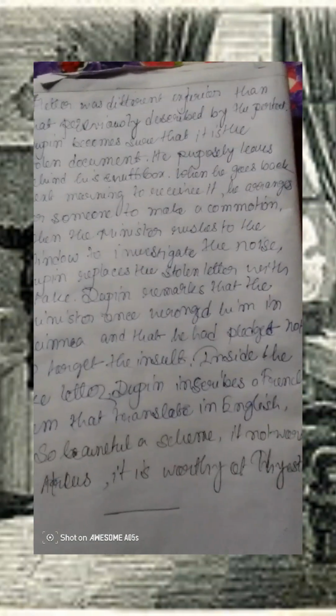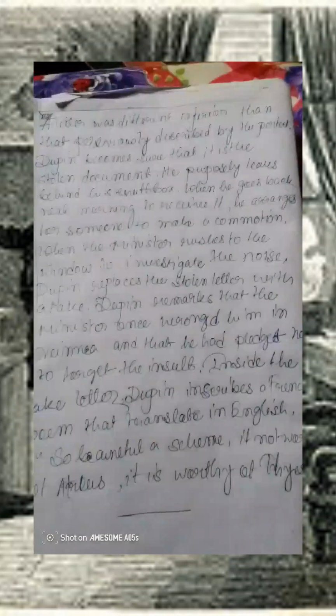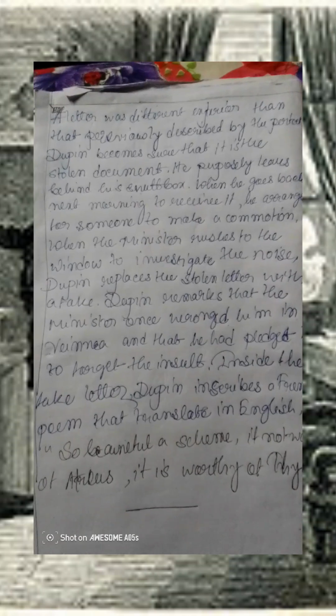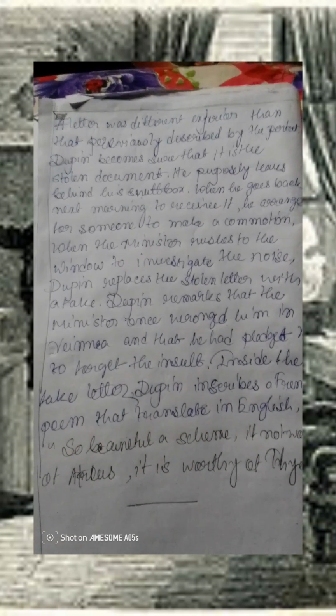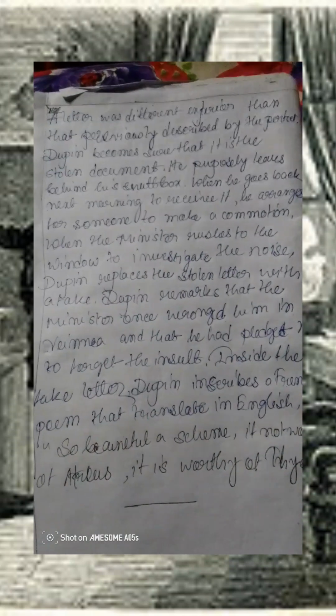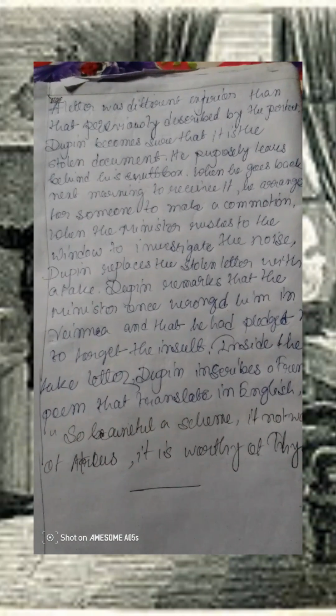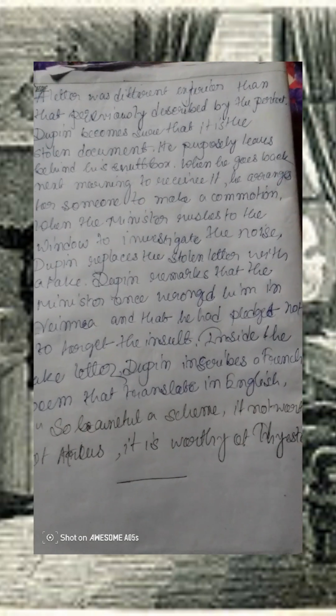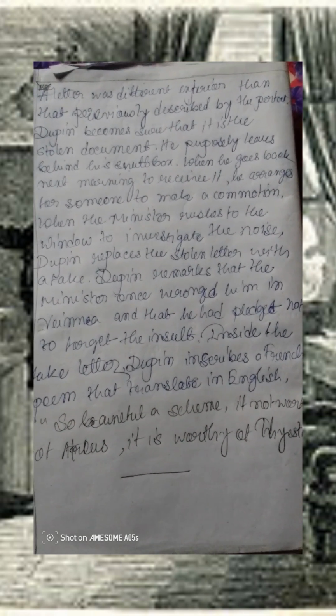Dupin remarks that the minister once wronged him in Vienna. So Dupin told the French police that he knew Mr. D before, and that Mr. D thought himself intelligent and clever.